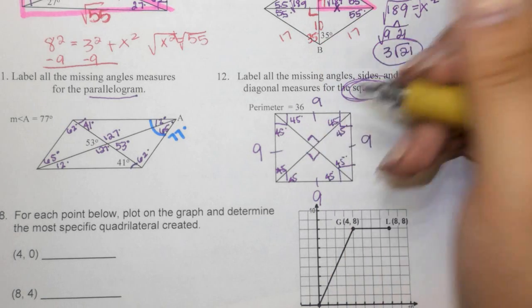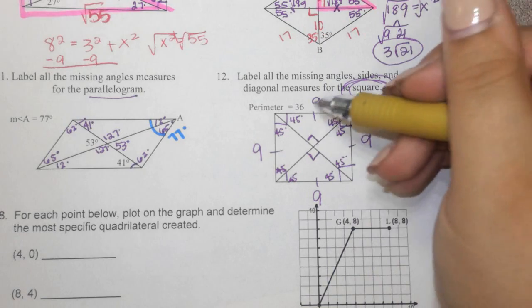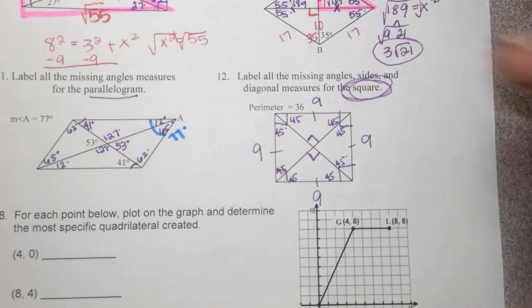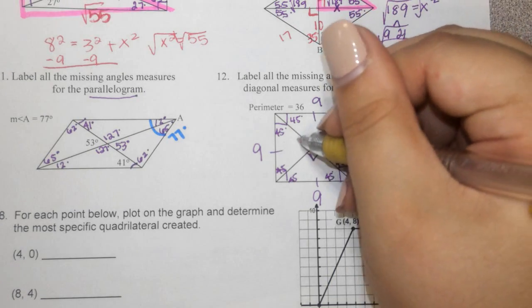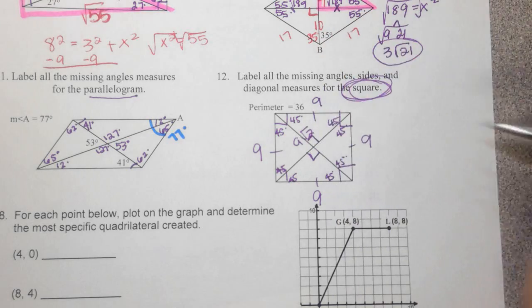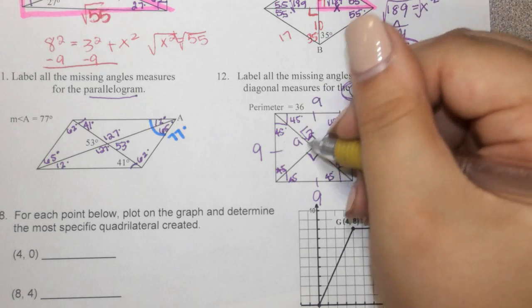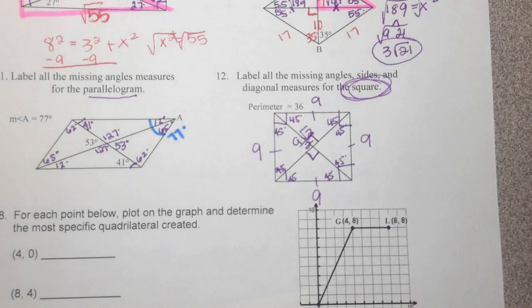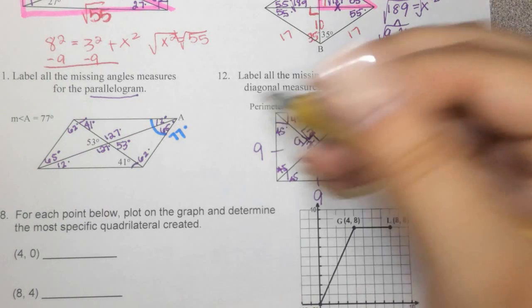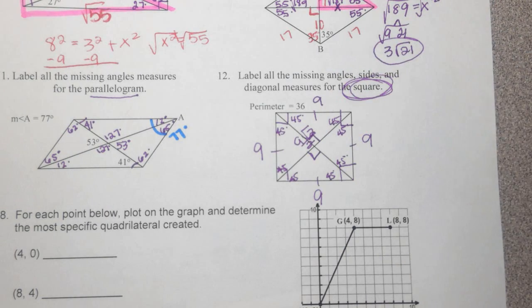Those are right. And then for our diagonals, if it's 9 and 9, what's this whole diagonal? 9 square roots of 2. So half of it would be 9 square roots of 2 over 2. And that would be each one. Does that make sense?